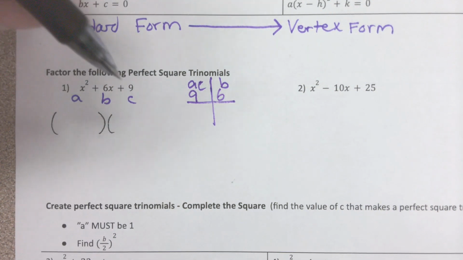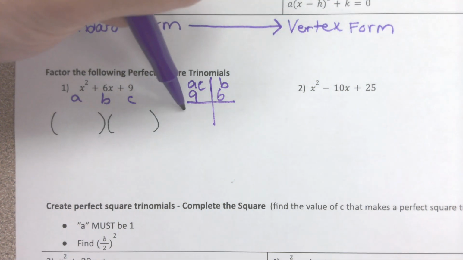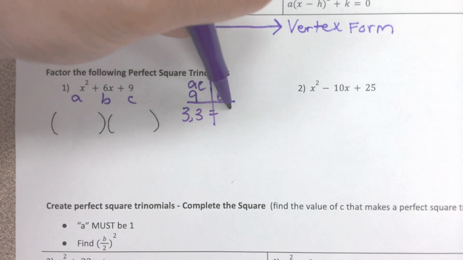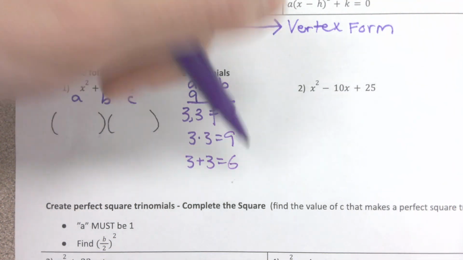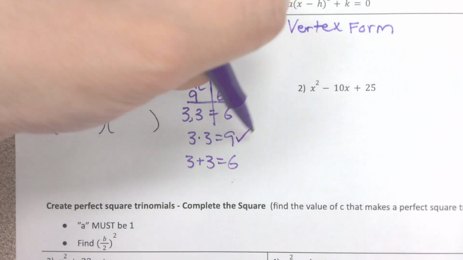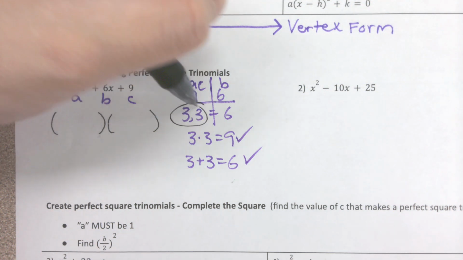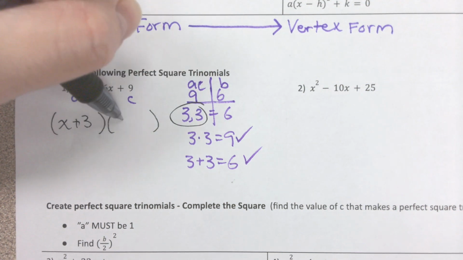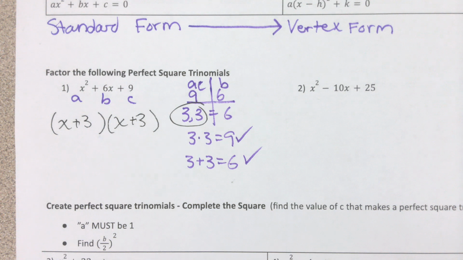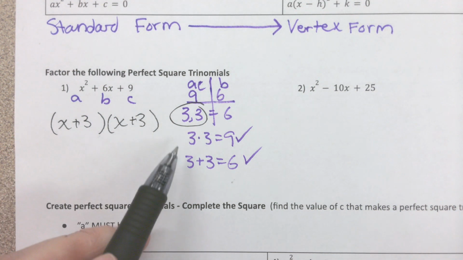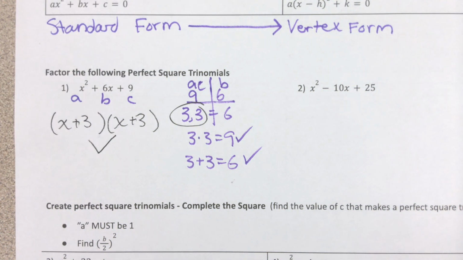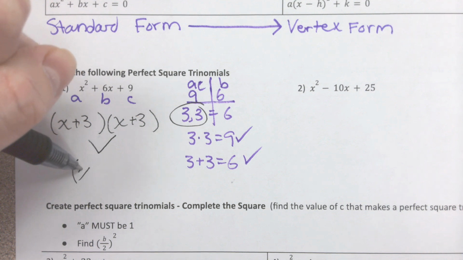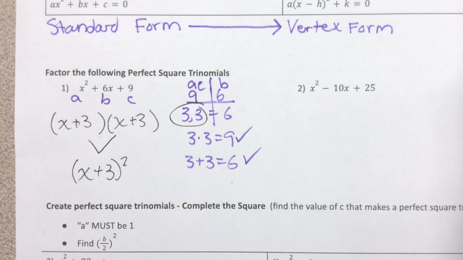3 and 3. Three times 3 is 9. 3 plus 3 is 6. So we have x plus 3 and x plus 3 again. There is a better way to write this. Instead of writing it as two of the exact same factor, we can just write x plus 3 squared.